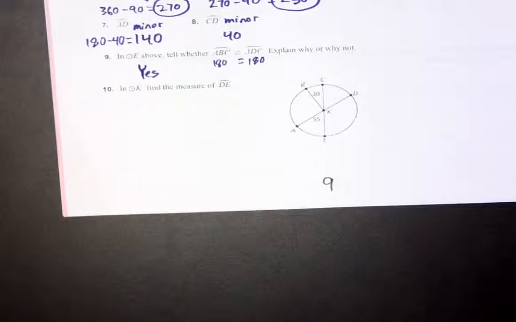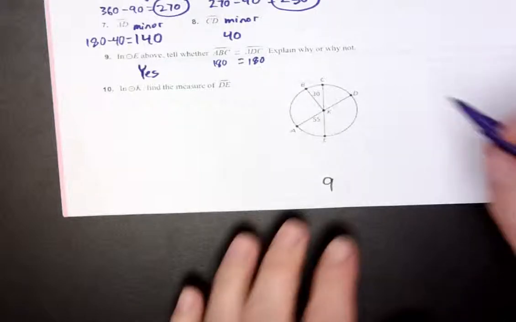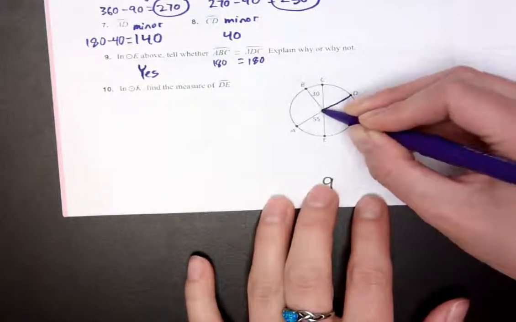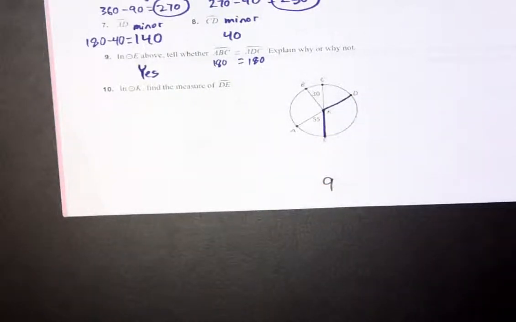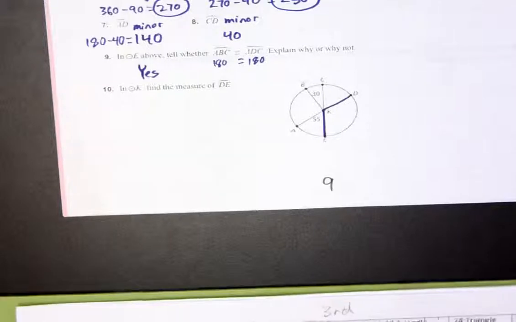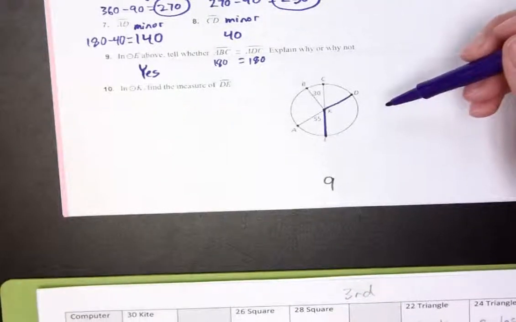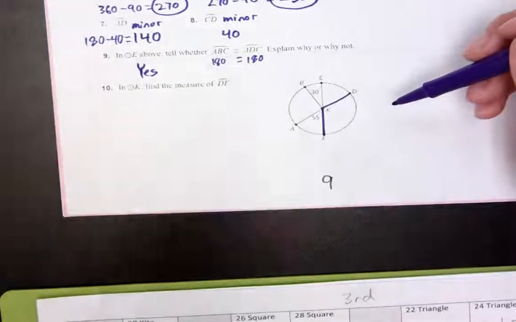All right, DE. On your own paper, write or circle what the clues are to find DE. What are you going to use to find your DE? No, don't say it. Just write it down on your own paper. And I'm going to call on my square group today. So, square group, what did you highlight or underline?